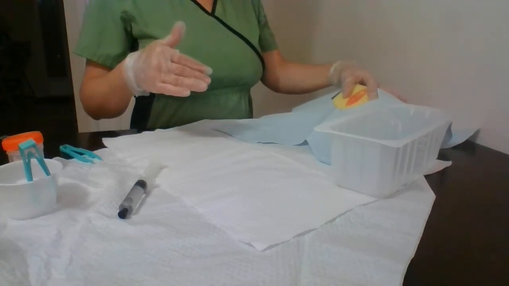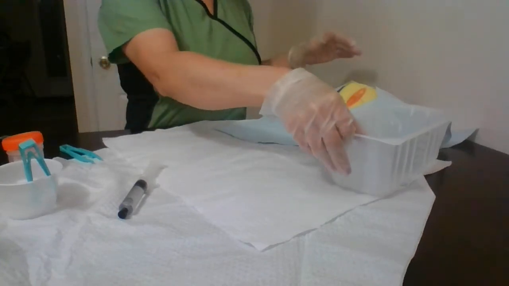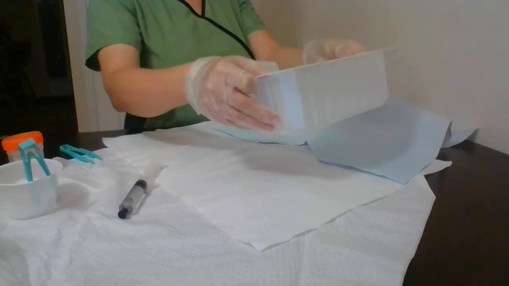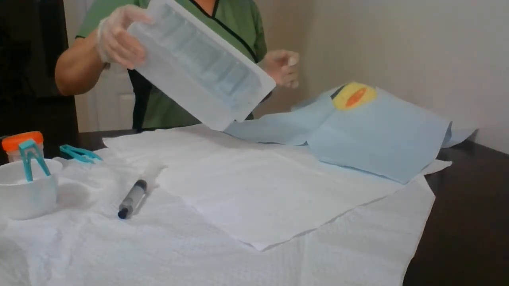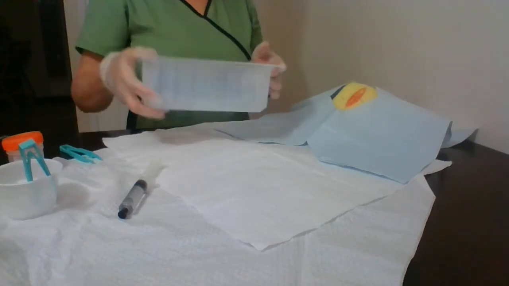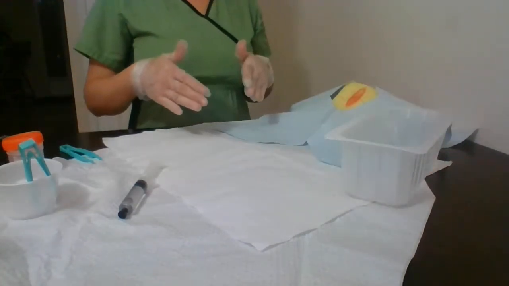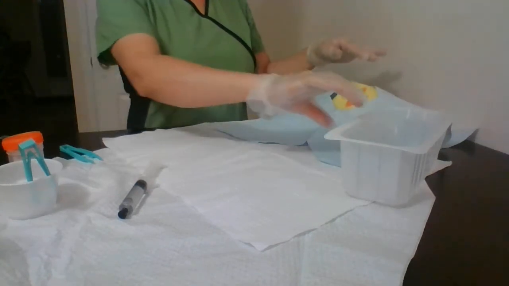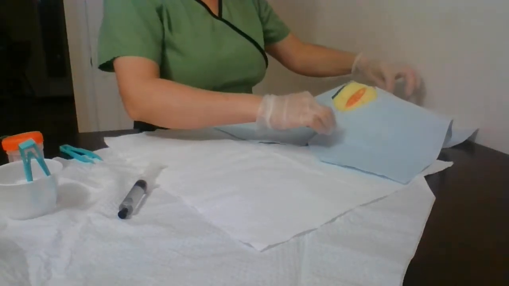In the meantime, I can check the urine that I have collected. What I will do is pour it into a graduated cylinder. And then we will need the measurement for charting for the patient. So right now I will quickly clean my patient.